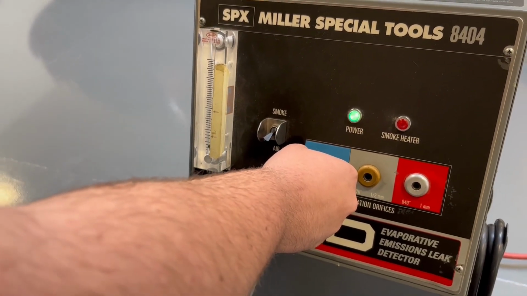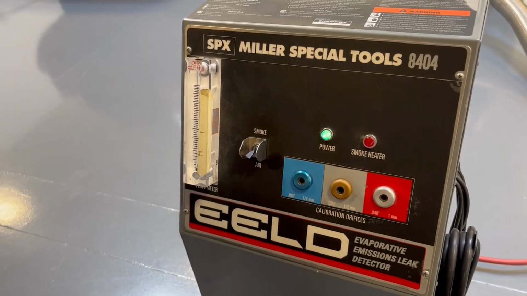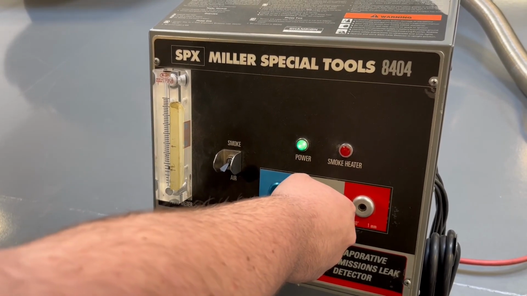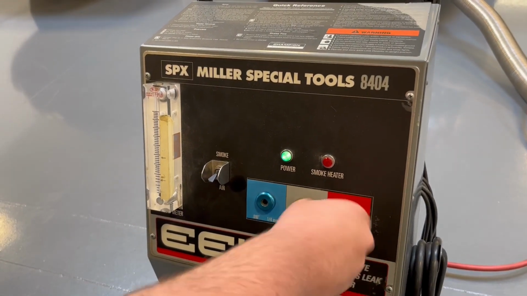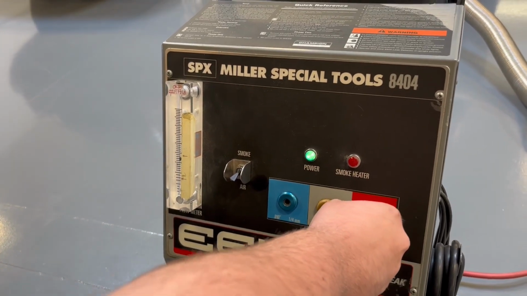It is 0.01 of a leak, 1/4 of a millimeter. 0.02. Got a little bit. And then this should be our big leak here. It jumps way up there. We got a lot of flow.